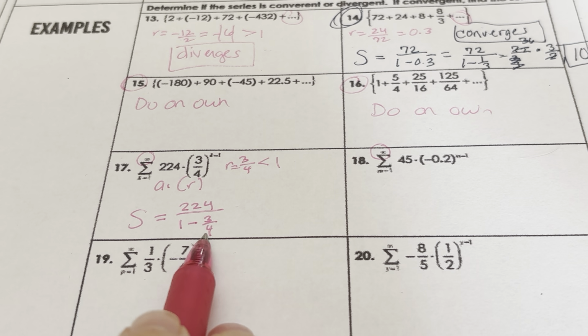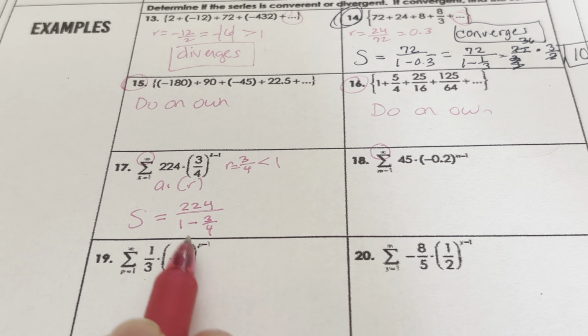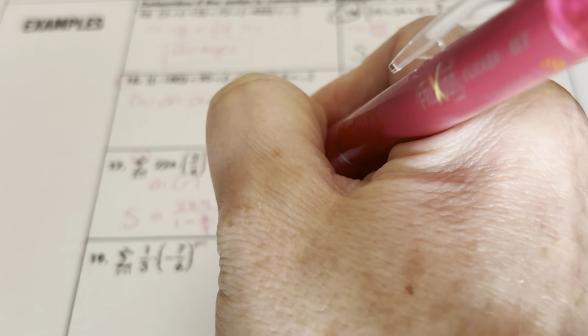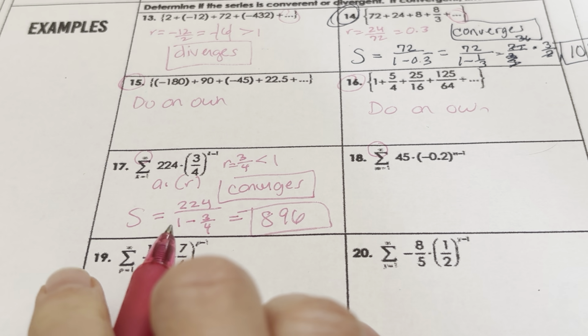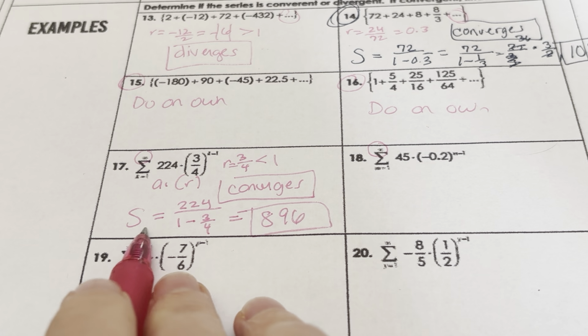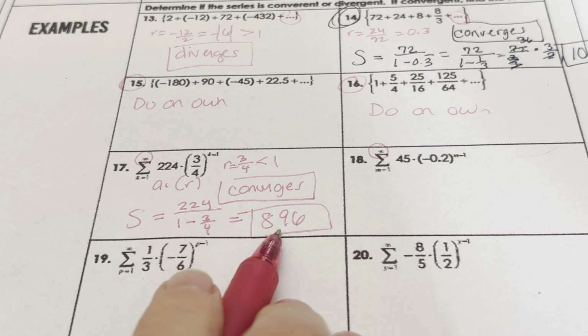Now this one, if you do it in the calculator, it's going to be fine because it's not a repeating decimal, so both ways should work. So this one does converge, and your sum should equal 896. That means this series, when you go to infinity, will get really close to 896, but it will never cross 896, similar to the one we did before.